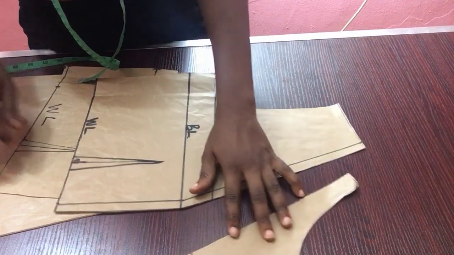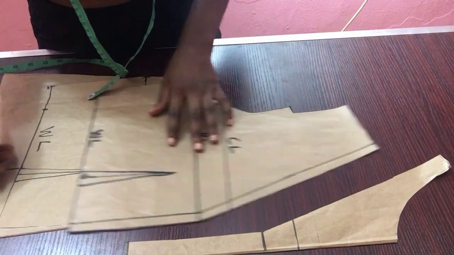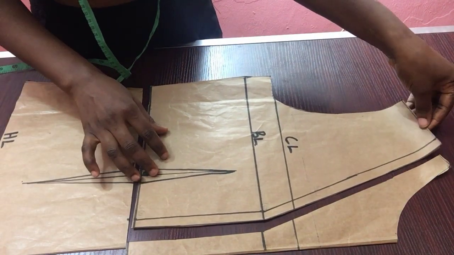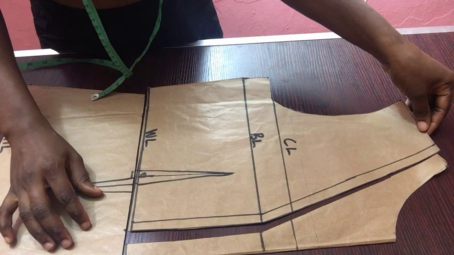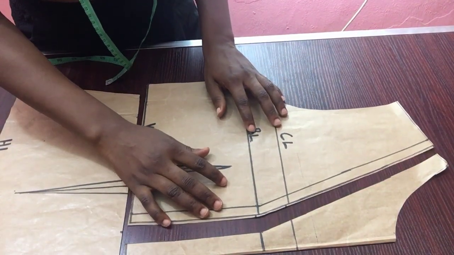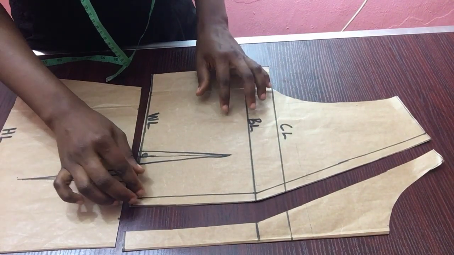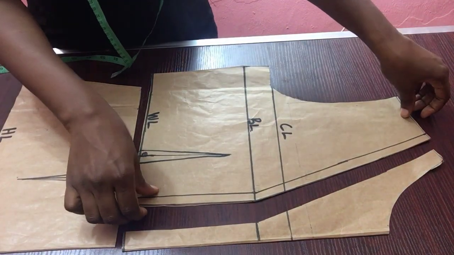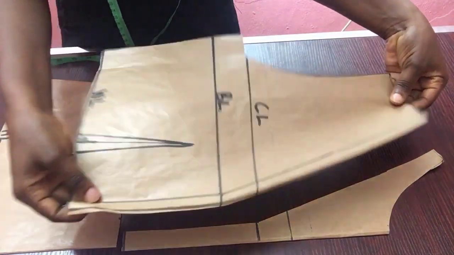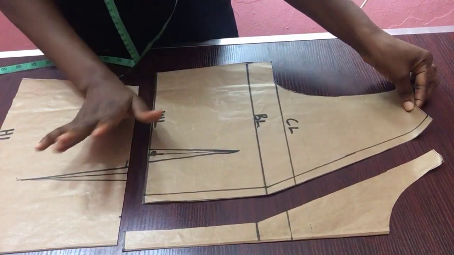So this is what it will look like after cutting. So guys, just go ahead and cut this pattern on your fabric.